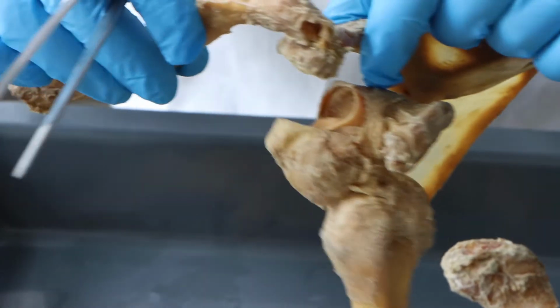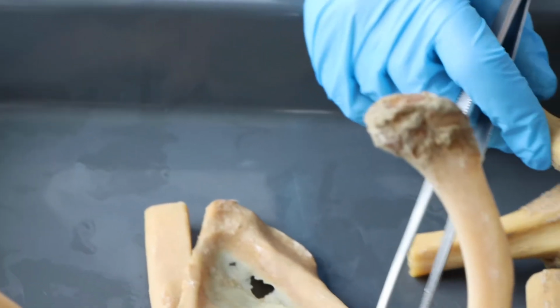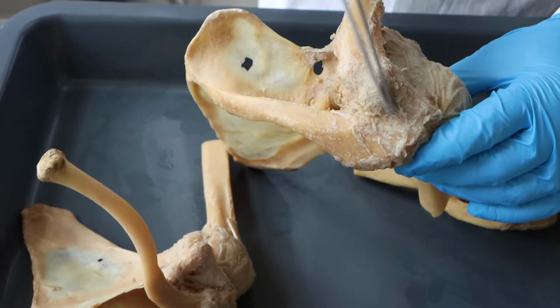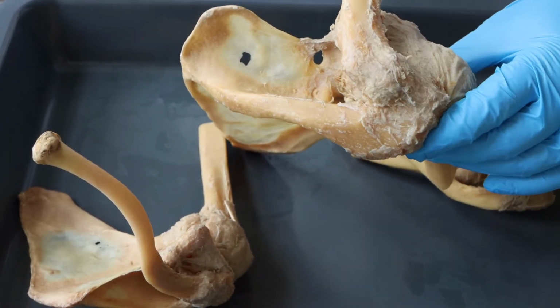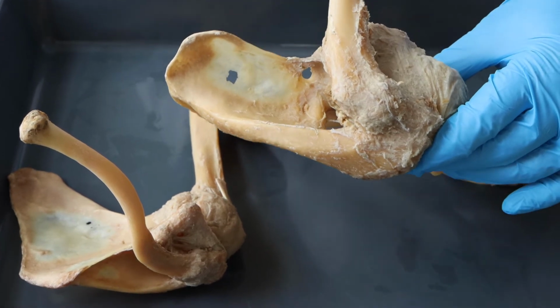In this joint we have an articular capsule that is very tough and rigid, so that's why it allows very minimal movement.